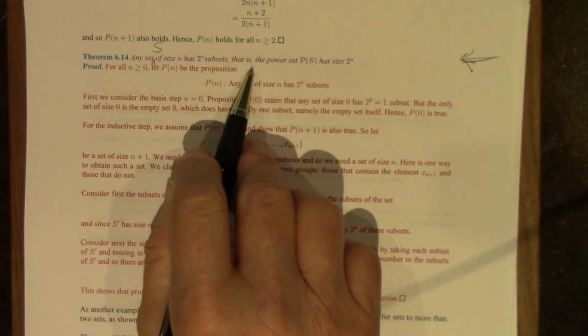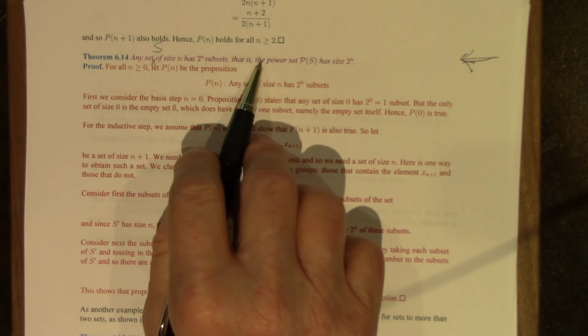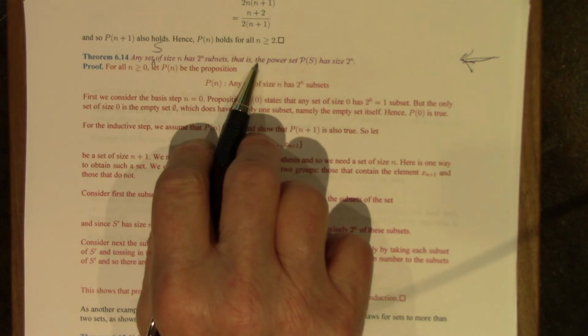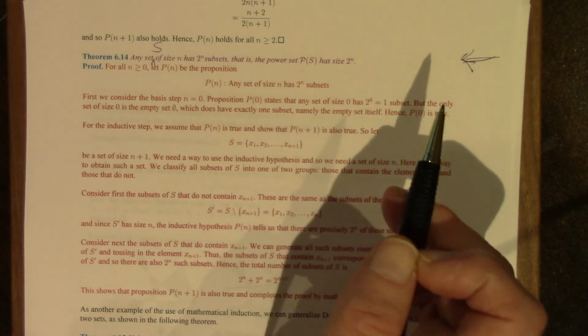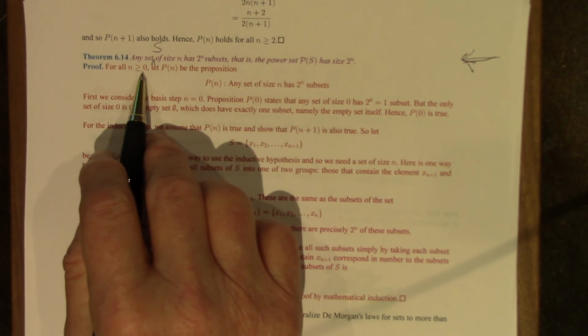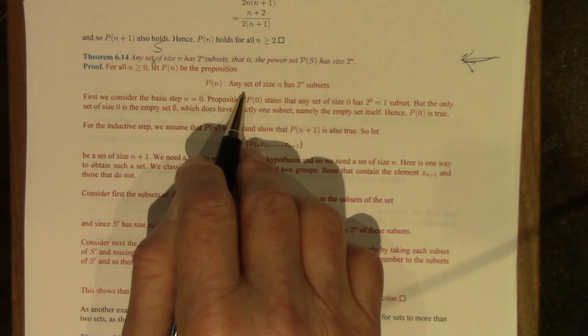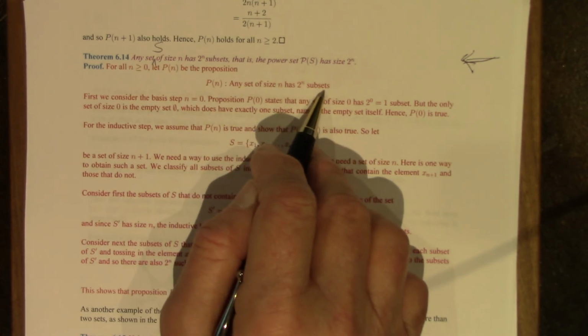There are several ways to prove this, and we're going to use a different technique to prove this when we talk about counting techniques later in the course. But for now, this is amenable to induction. So for all n bigger than or equal to 0, let P of n be the proposition that any set of size n has 2 to the n subsets.